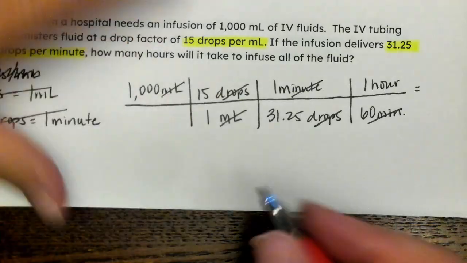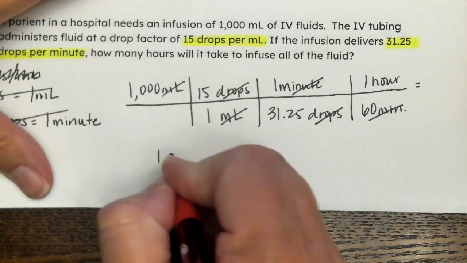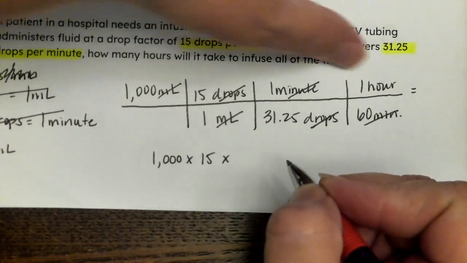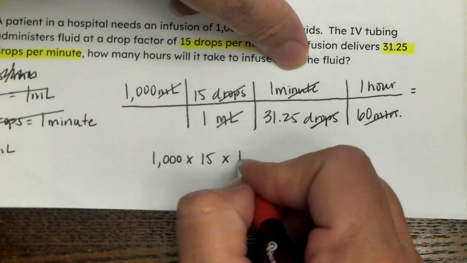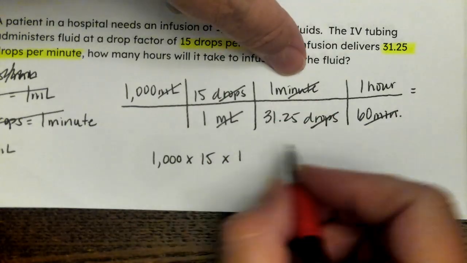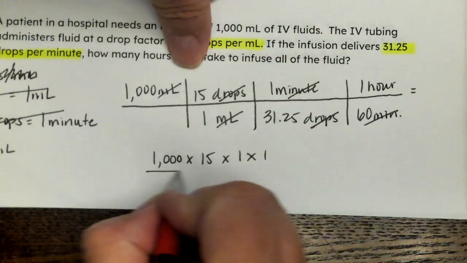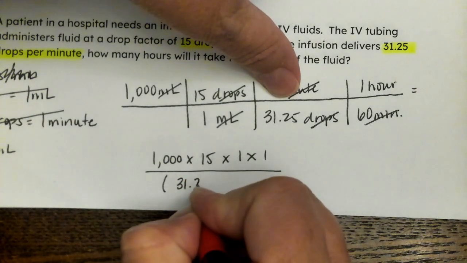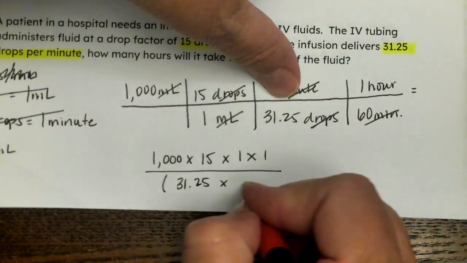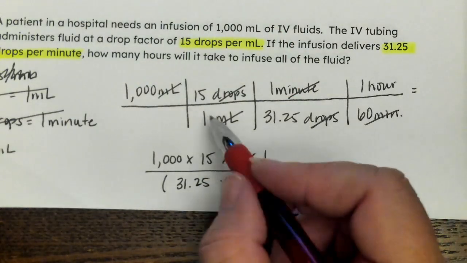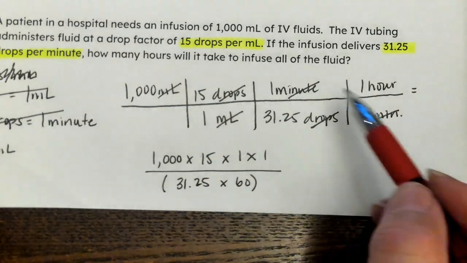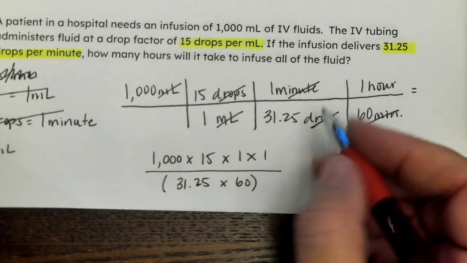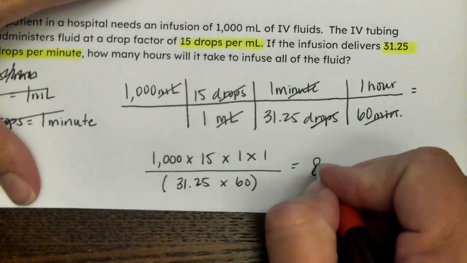So in your calculator, you would do 1,000 times 15 times 1 times 1. Okay, that's on the top. And in the bottom, you're going to put open parentheses, 31.25 times 60 goes in your denominator. So 1,000 times 15 times 1 times 1 divided by 31.25 times 60. And when you put that in your calculator, you should get 8 hours.